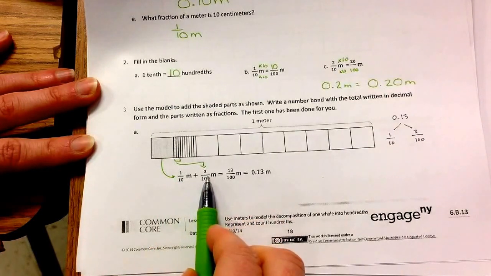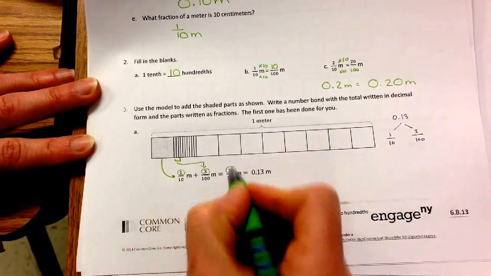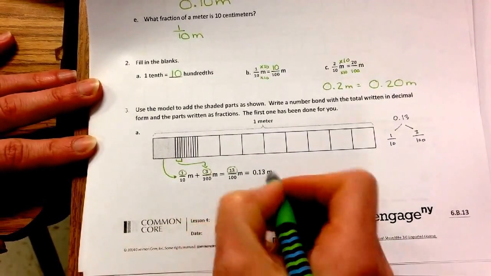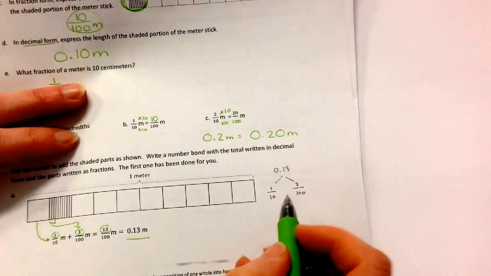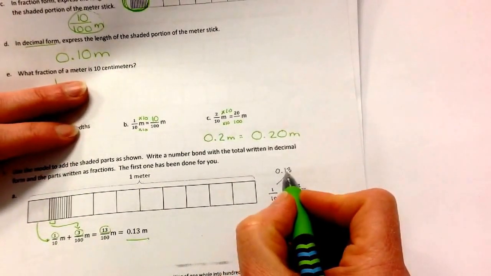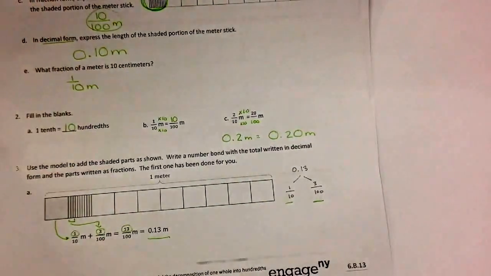So I have 3 hundredths. So 1 tenth plus 3 hundredths is 13 hundredths. And they broke it over here into a number bond. 13 hundredths is broken into 1/10 plus 3 hundredths. Go ahead and flip the page. We're going to do the same thing on the other side.